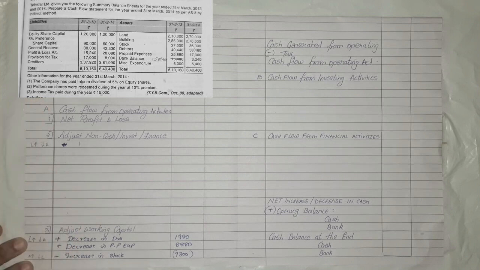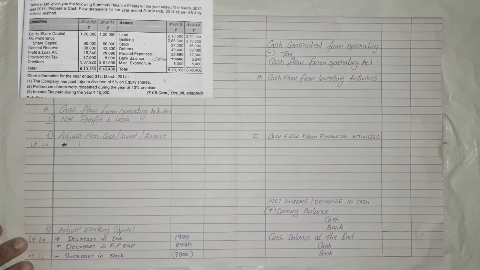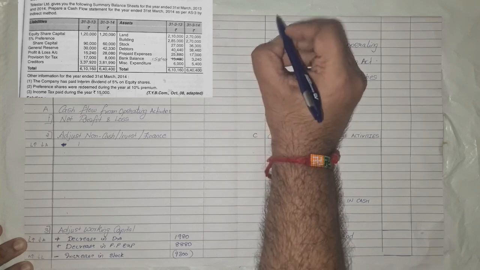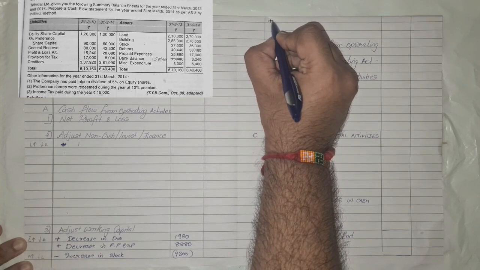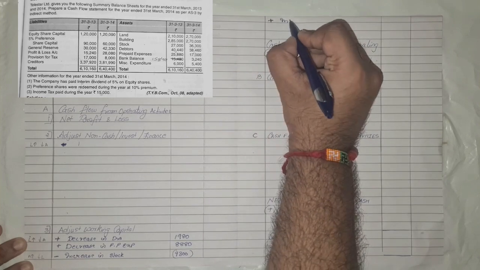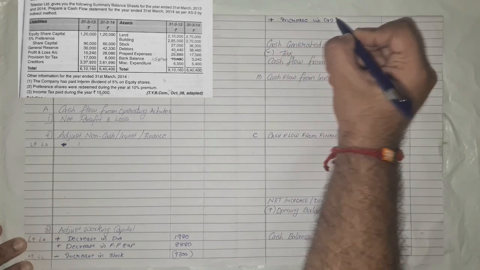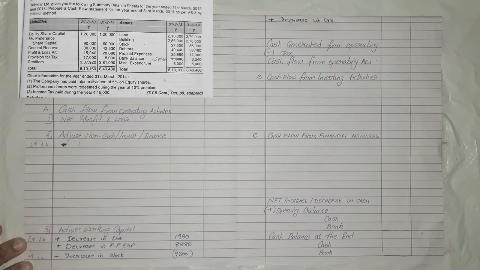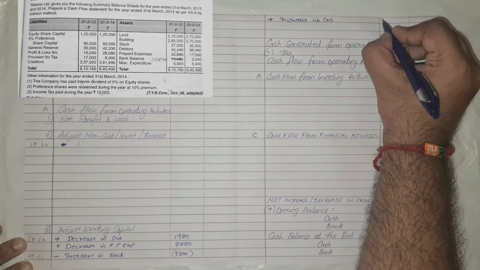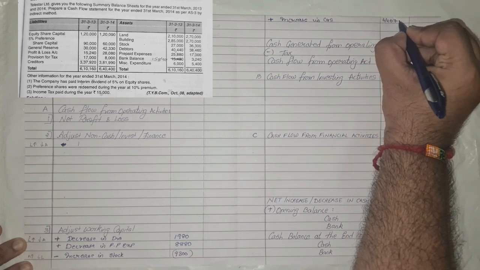I can see creditors number 1. So creditors were 3,37,920 and it became 3,81,990. So there's an increase in liability. Increase in liability is usually add. So I'll note down here add increase in creditors. Now the difference, 381,990 minus 337,920. The difference that you all should get is 44,070.